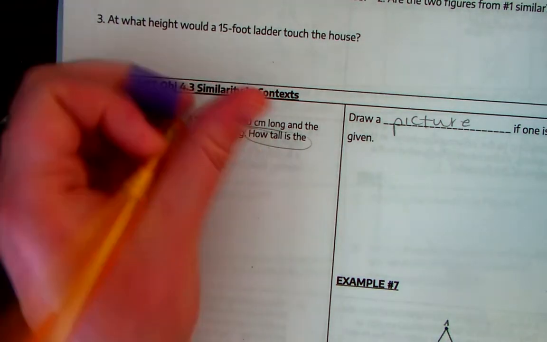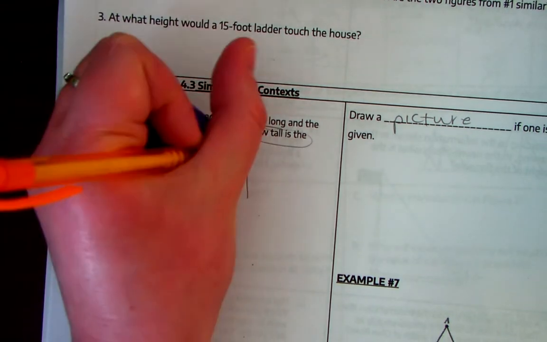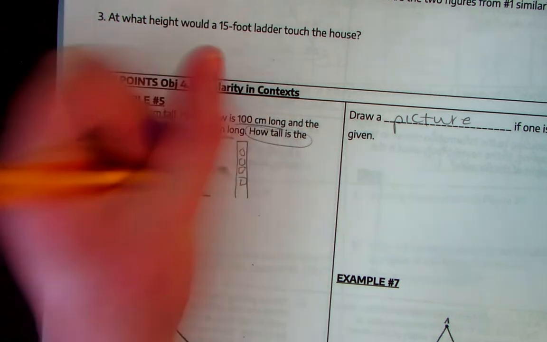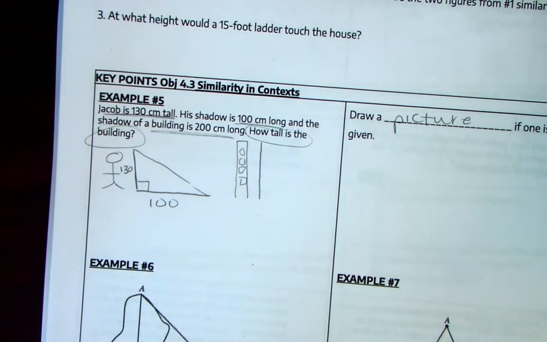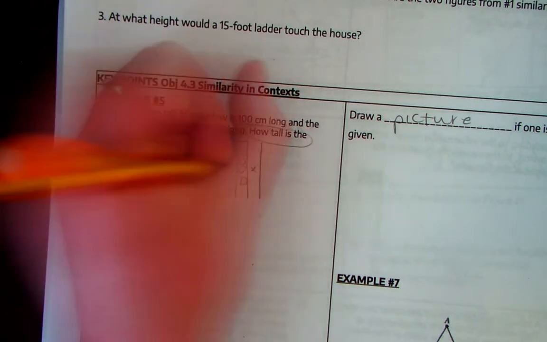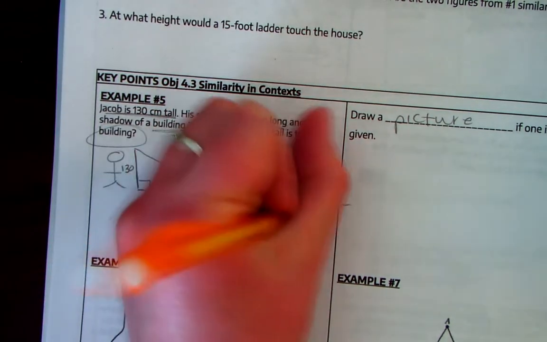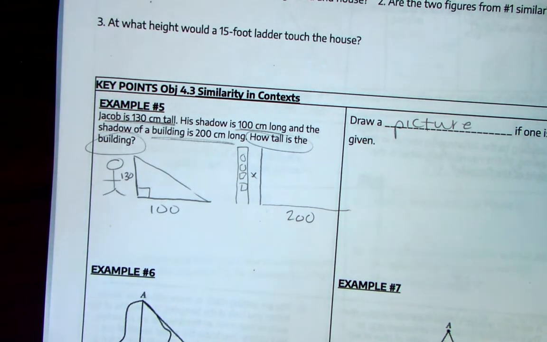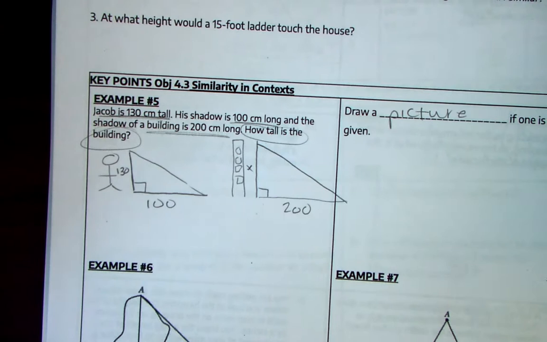Now we got a building. So I'll draw myself a little building. Draw some windows. This is a terrible building, but you get me, right? Okay? The thing to notice is that the height of a building is also a vertical line. And so, how tall is the building? That's what we're trying to find. So I'm going to call that X. The shadow of the building is 200 centimeters. So, again, your shadow falls flat on the floor in front of you, so that's a horizontal line. Look, another right triangle gets formed. Right? And these are situations that are going to be similar.